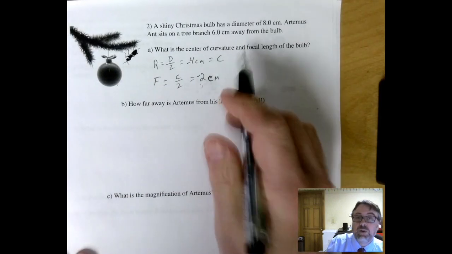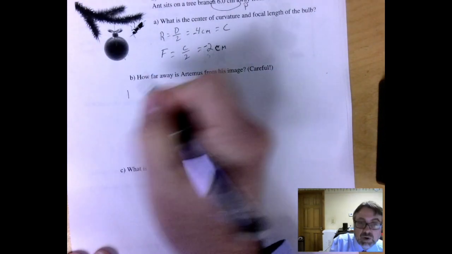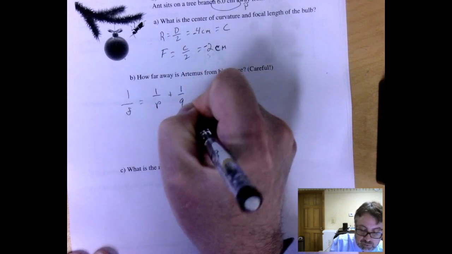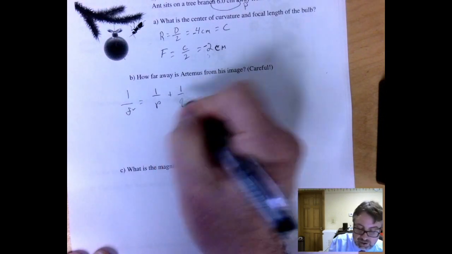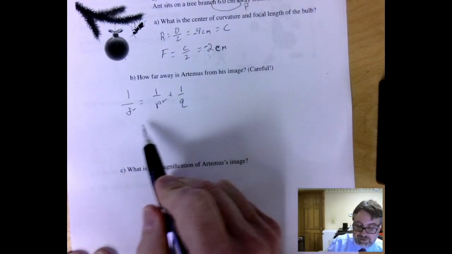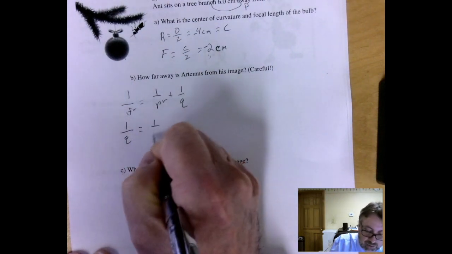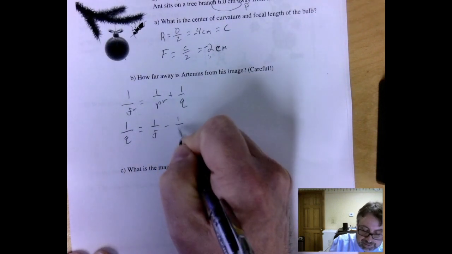So they told me that Artemis is 6 centimeters from the bulb. They're giving me P. So I start with the mirror equation again. 1 over F equals 1 over P plus 1 over Q, where I know the focal point and I know the distance P. So I'm going to rearrange. I'm going to bring this 1 over P over to the other side. So I have 1 over Q equals 1 over F minus 1 over P.